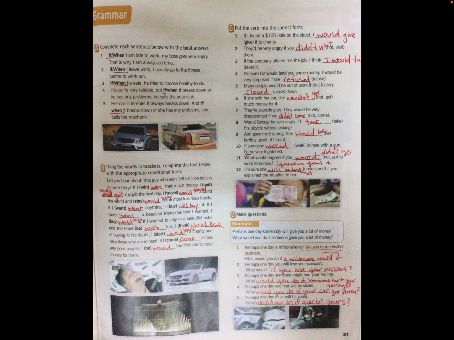تخيلوا يوم من الأيام حدا كتير غني مليونير سألكم إنه تاخدوا الشغل and run it. So how do we form it into a question? What would you do if a millionaire would ask you to run her business?